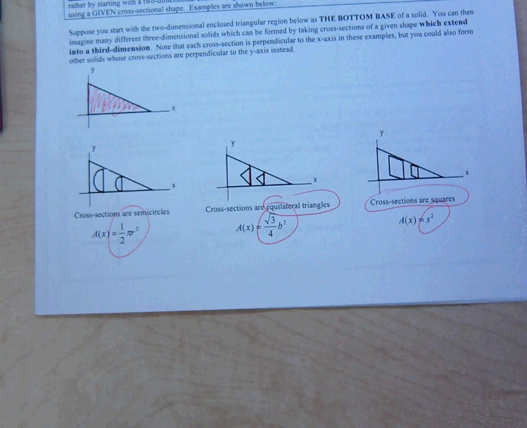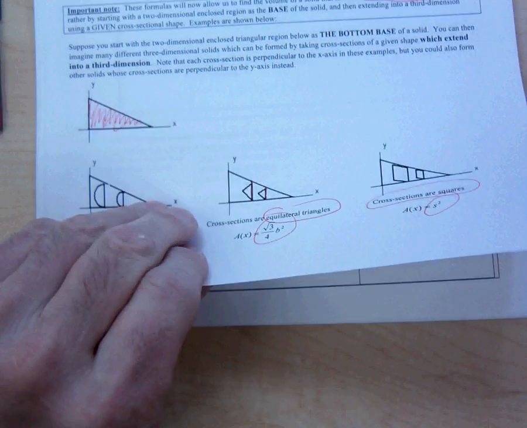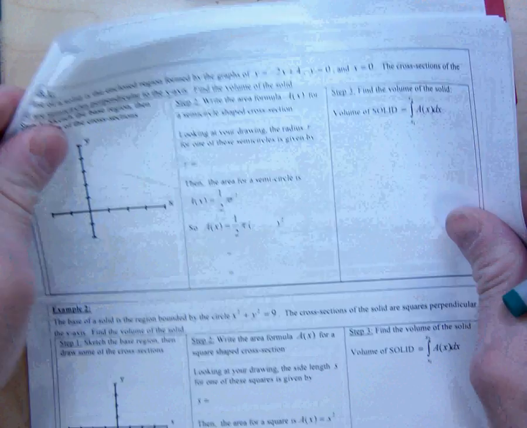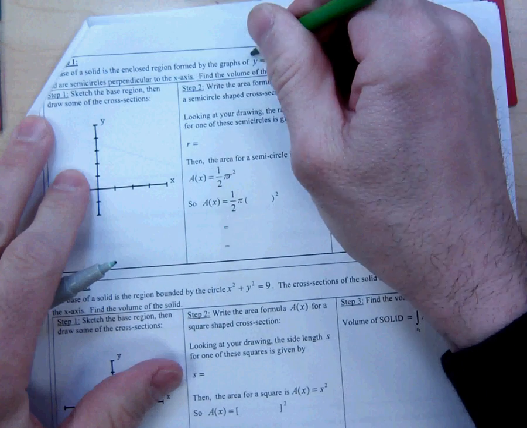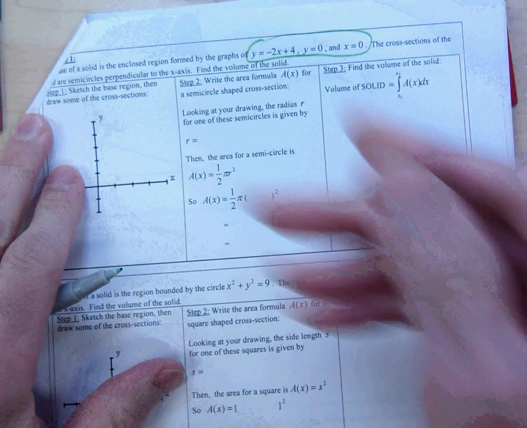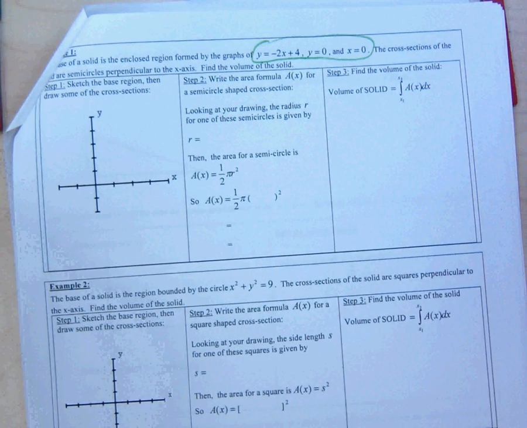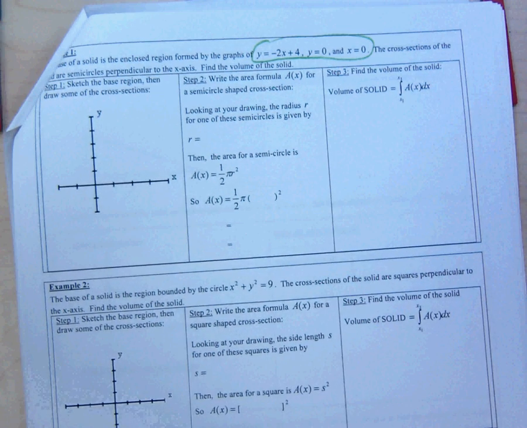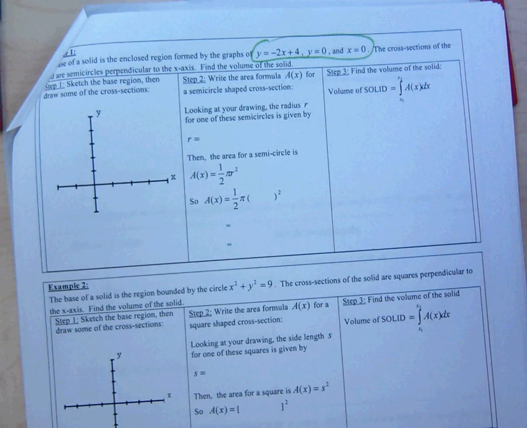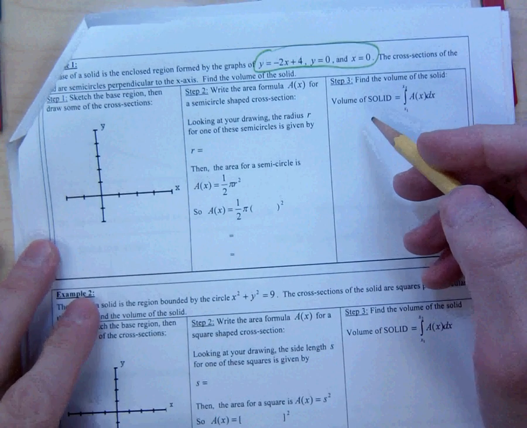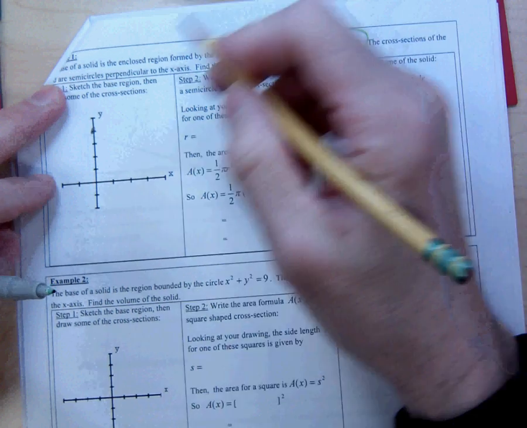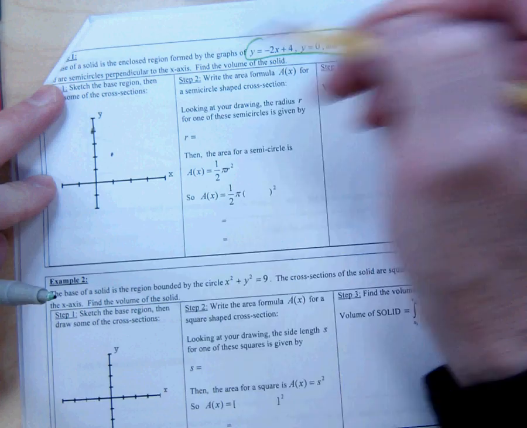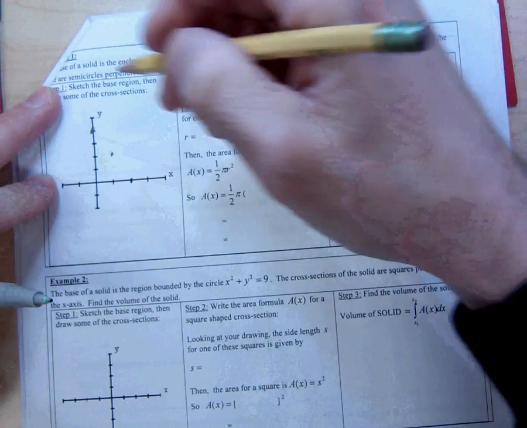Okay, so all right, here's example 1. The first information I give you right here forms the two-dimensional base, in other words, the bottom of the solid. So let's graph those. So you've got the line y equals negative 2x plus 4. I'm just going to plot some points: 0, 4, 1, 2, and 2, 0. Okay. So you have this line here.